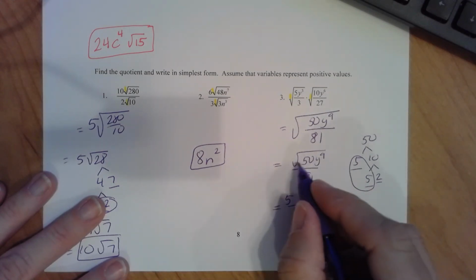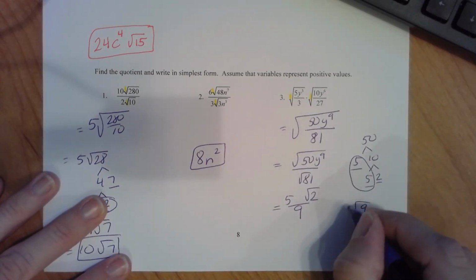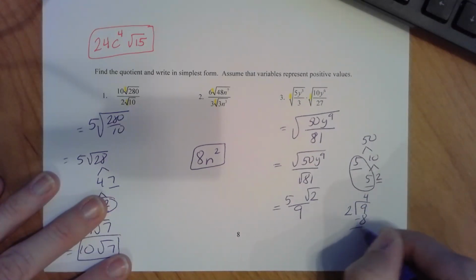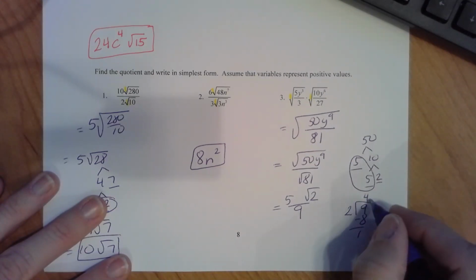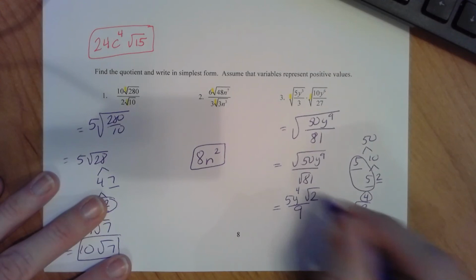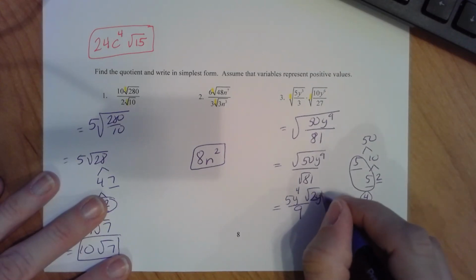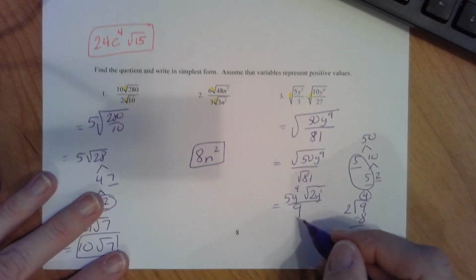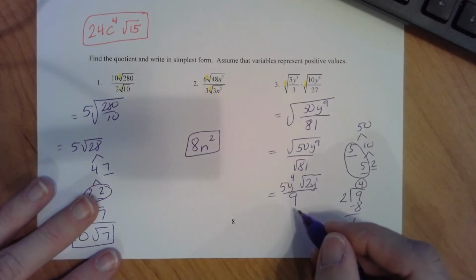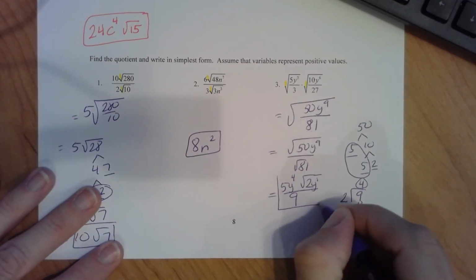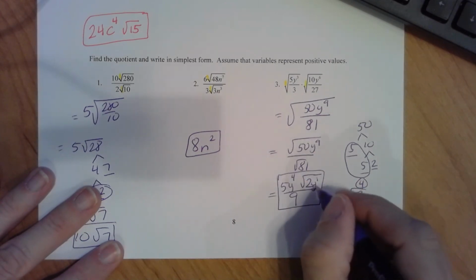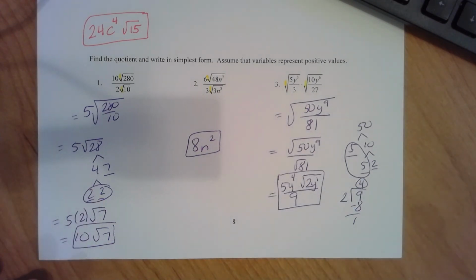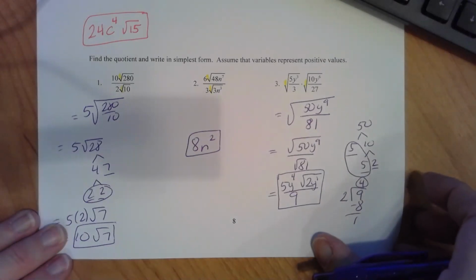Then we take our power divided by our index. 9 divided by 2 can go 4 times with a remainder of 1. So what does that mean? That means y to the 4th power goes out, y to the 1st power stays underneath. If we could reduce the 5 and the 9, we would, but we cannot reduce those since there's nothing in common, so we are done at that point. You don't have to have the 1, but you can leave it there if you'd like, but it's understood to be there.